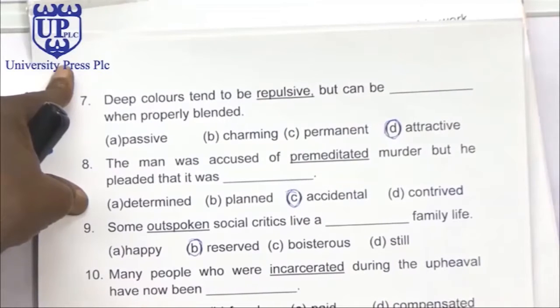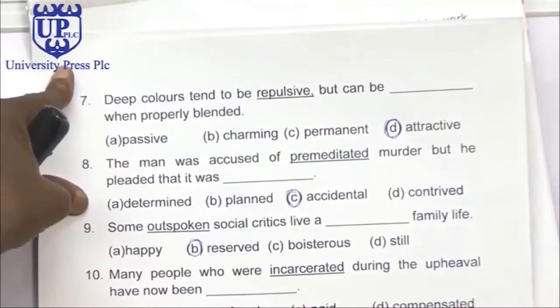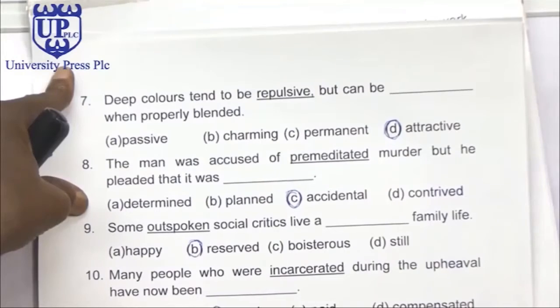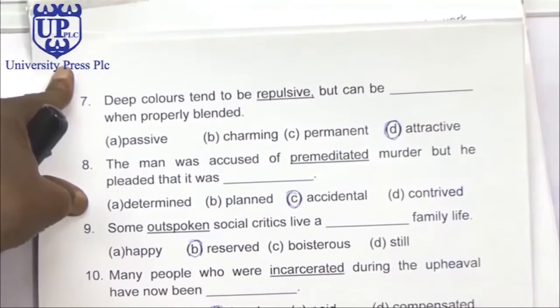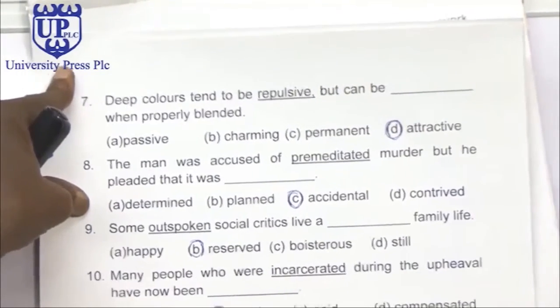Many people who are incarcerated during the upheaval have now been dash. What does it mean to be incarcerated? It means for your movement to be restricted. Therefore, the correct answer will now be freed. That is the one that is nearly opposite in meaning to that word incarcerated.